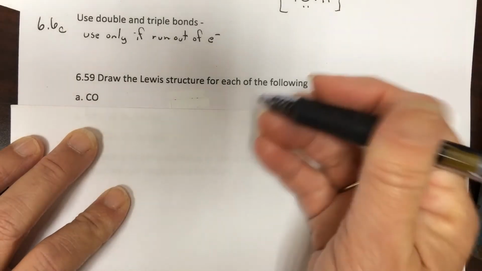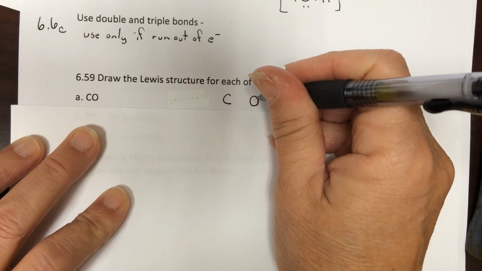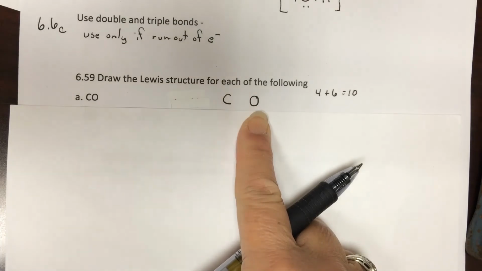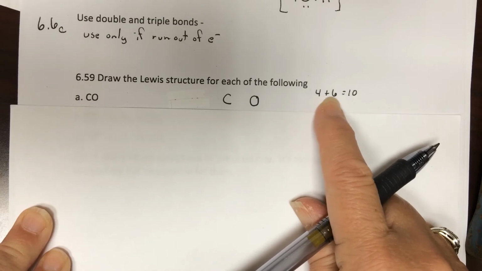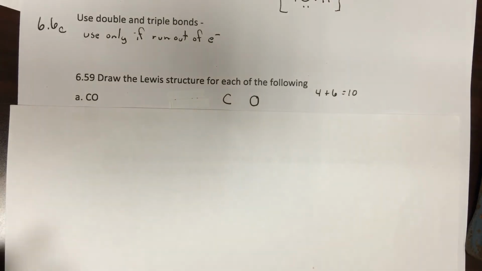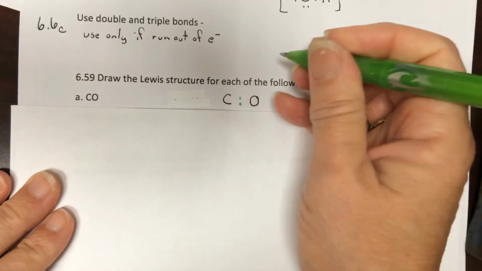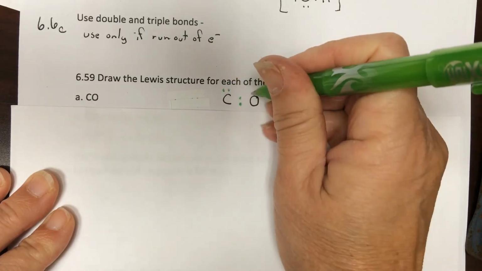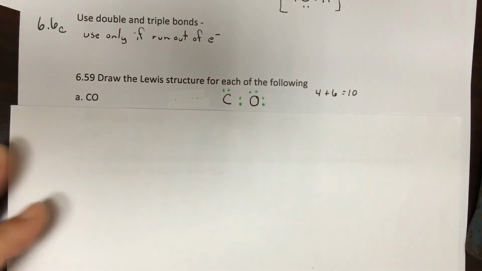So it's a carbon atom, and it's next to an oxygen, and they're just bonded to each other, so the arrangement isn't a problem. The carbon has 4 valence electrons, and the oxygen has 6, so that gives us 10 electrons to play with. So I'm going to put my 2 bonding electrons in, like that, and then I'm just going to start placing the other 8 wherever I want. I know I want to give everybody an octet, so let's just, that's 6, 7, 8.